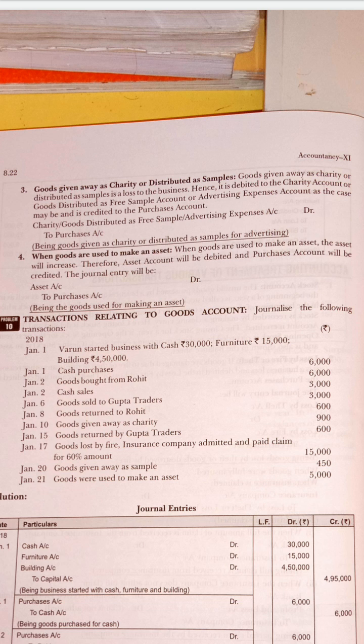Okay, so see the problem 10. These transactions are related to the goods account. Okay, so it's a very easy sum. First one is Varun started business with cash, furniture and building. So debit cash account, furniture account, building account, and we have to credit the capital account, total amount.